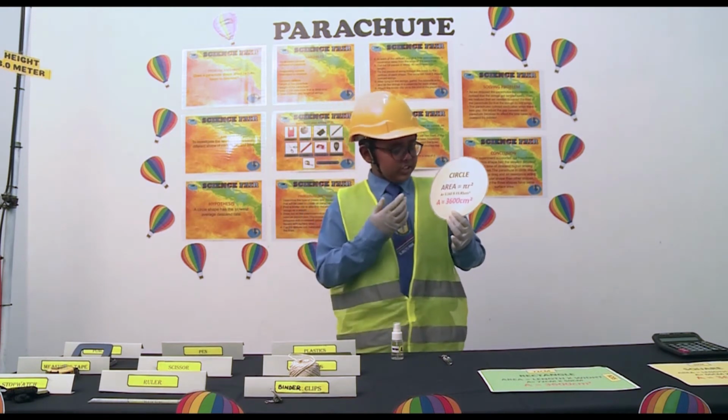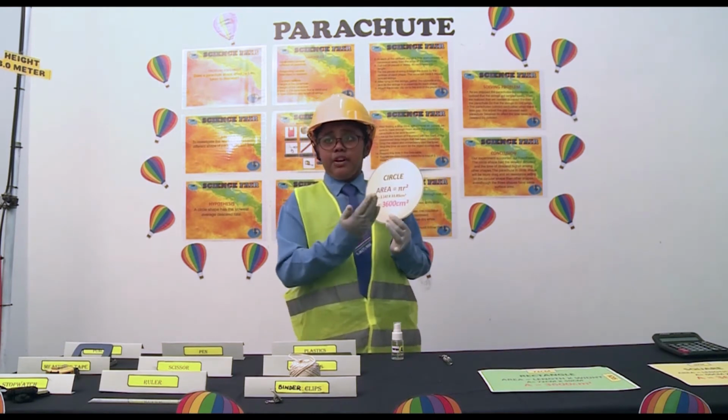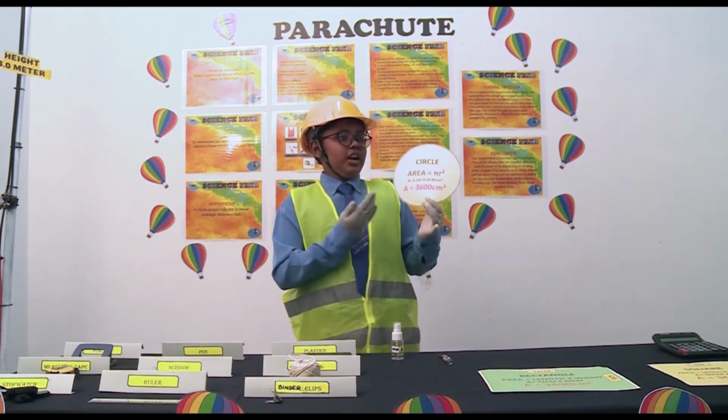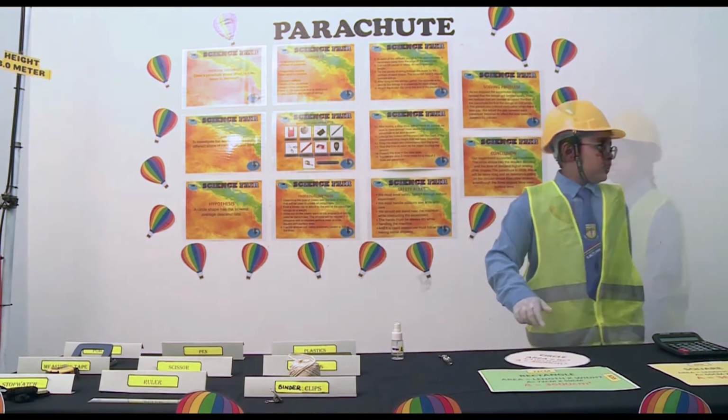The calculation for the circle is 3.142 times 33.85 squared centimeters. The total area of the circle is 3,600 square centimeters.